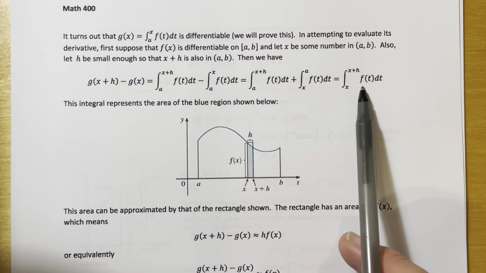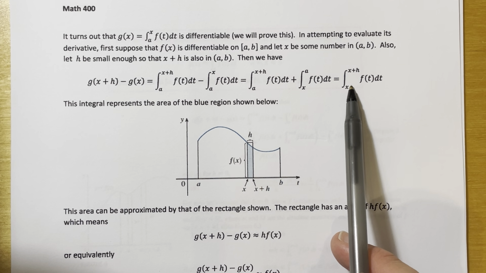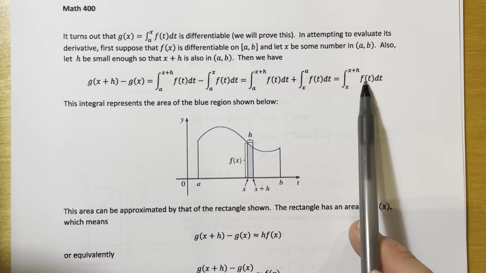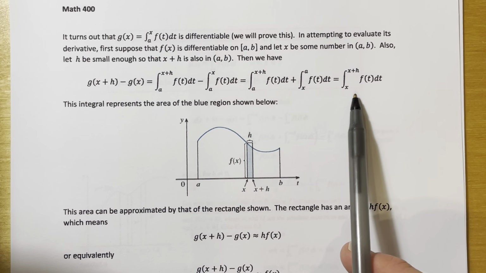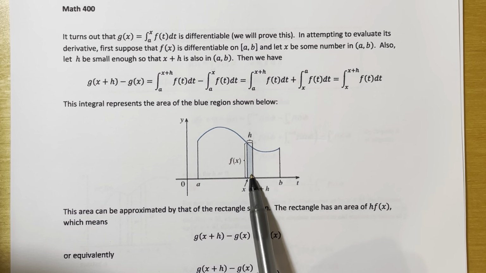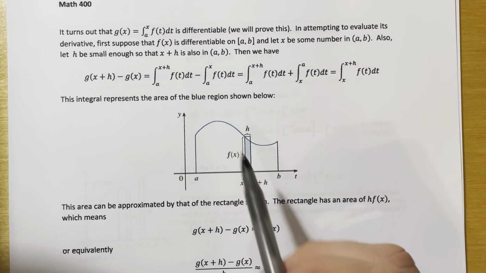Okay, now think about what this integral technically represents. This would be the area under the graph of y equals f of t, which is this graph that we're using right here as an example, on the interval from x to x plus h. So we're looking at the area of this blue region right here. Now again, remember we chose h to be very, very small.